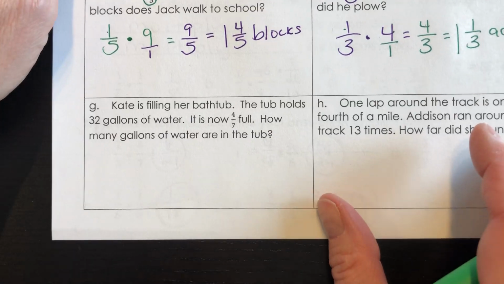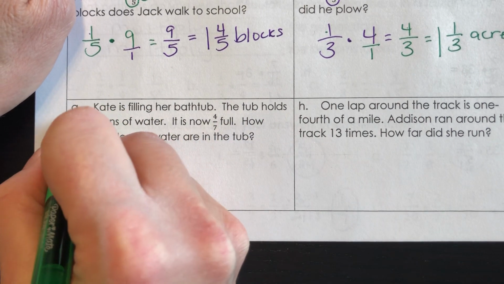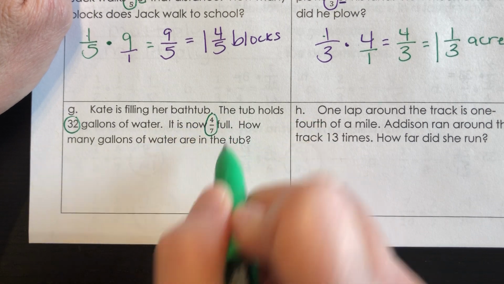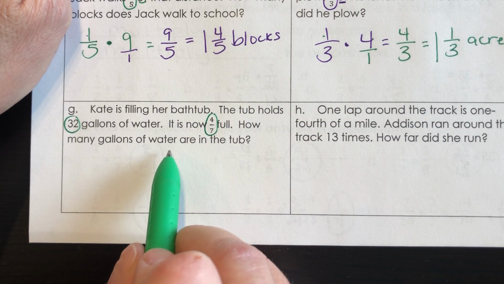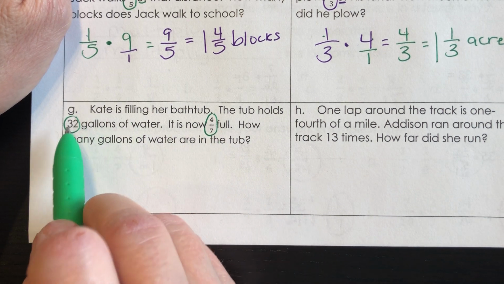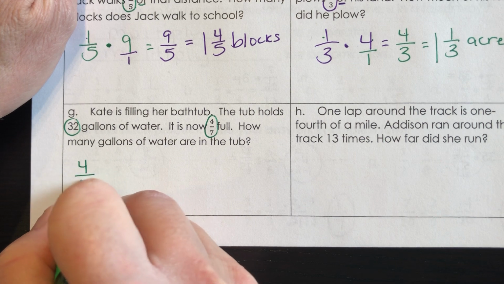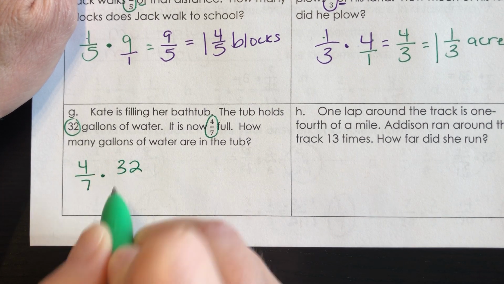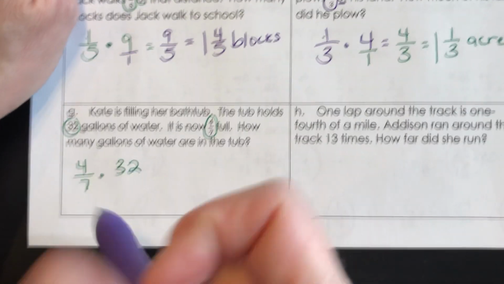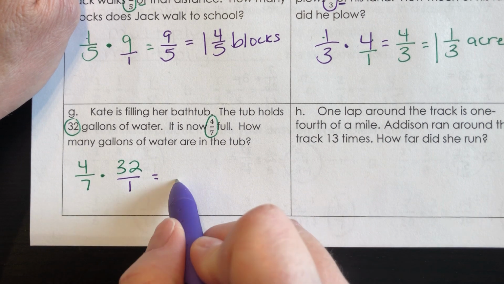Letter G. Kate is filling her bathtub. The tub holds 32 gallons of water. It is now 4/7 full. How many gallons of water are in the tub? So 4/7 of the 32. That's how much. So I need to take 4/7 times 32, or I could take 32 times 4/7. It doesn't matter. All right, I'm gonna put my 1 underneath here. So I know my denominator is gonna be 7.